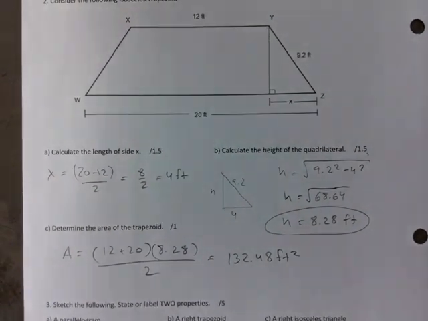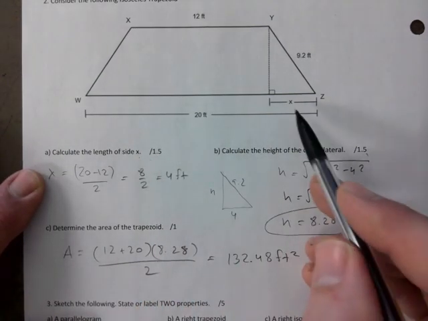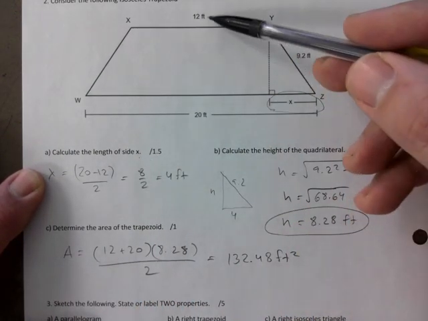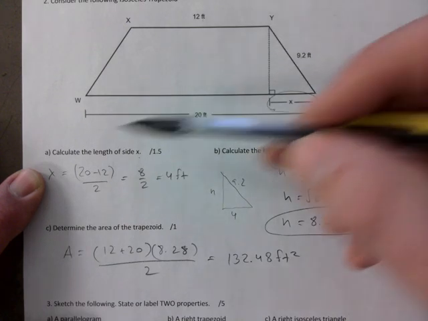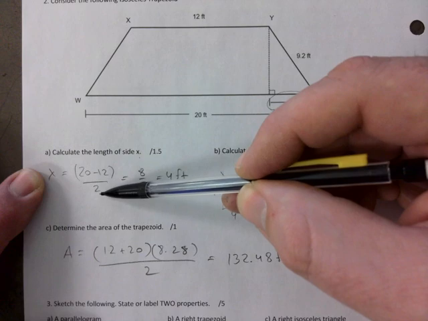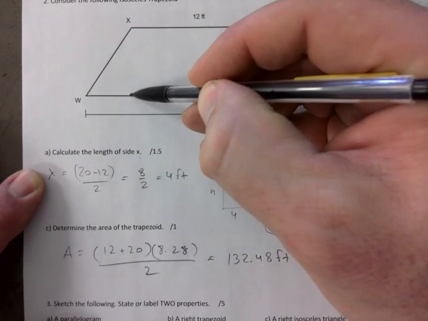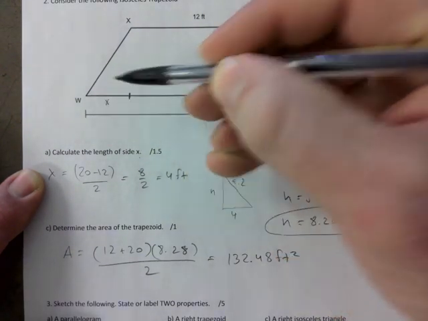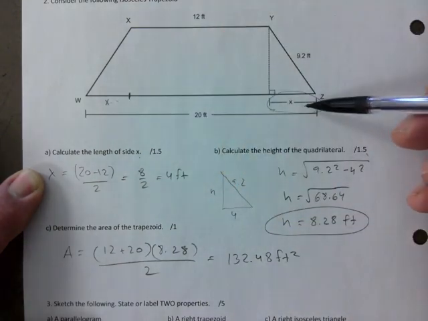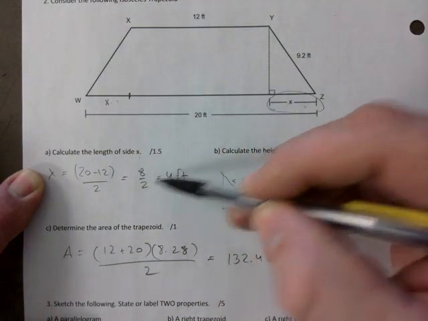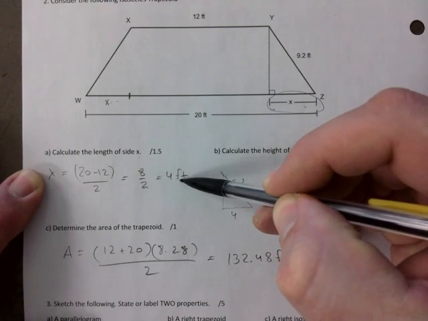So here's an isosceles trapezoid. I'm telling you that right at the beginning. And to find x, you need to subtract the long minus short, right? And then you split it in half because you technically have another x right here. If you subtract, you've got an x here and an x there. That's why we divide by 2. On a right trapezoid, you would not divide by 2. You just subtract.